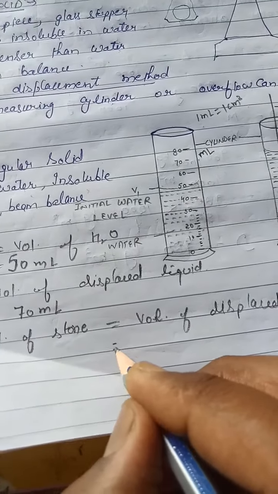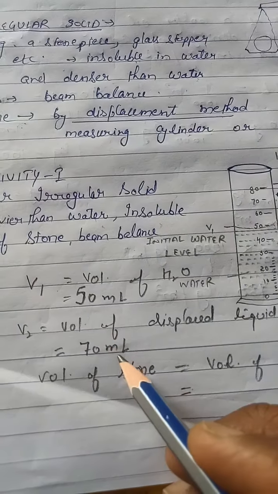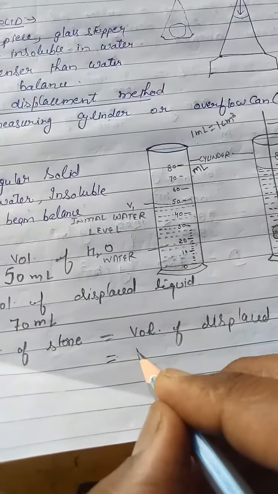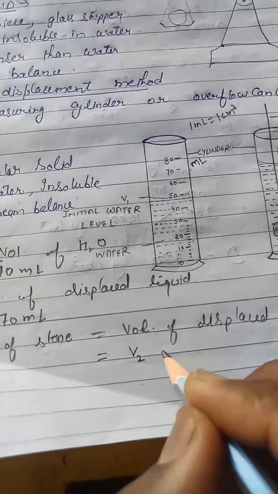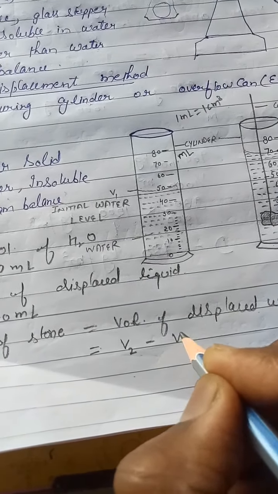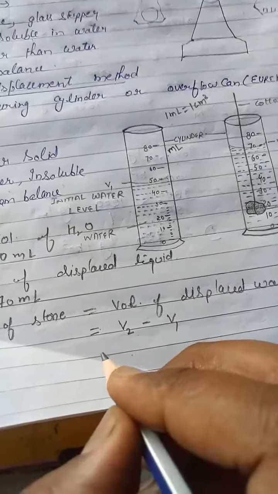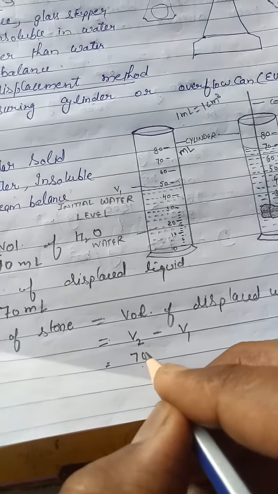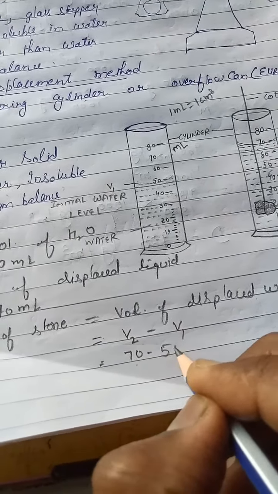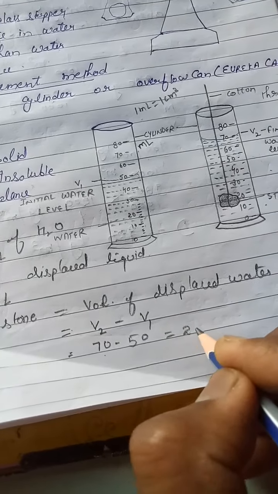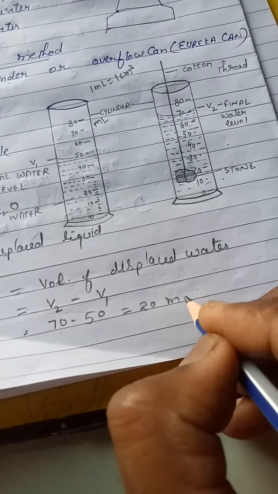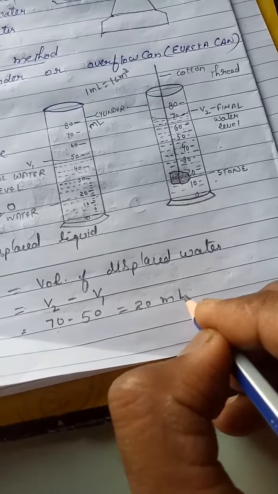And how can we find it? This is the simple formula: volume with the stone V2 minus volume without the stone V1. So what is your answer? 70 minus 50 equals 20 milliliters. This is only an example.